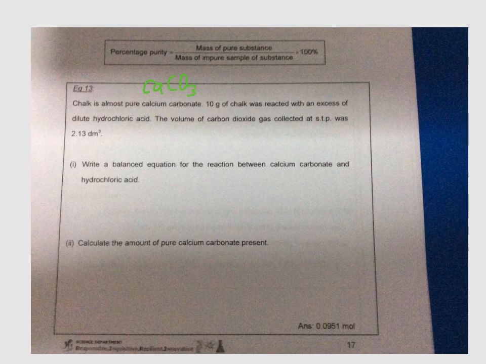CaCO3. And the question tells you that 10 grams of the chalk was reacted with an excess of dilute hydrochloric acid. The question already tells you which one is the limiting reagent and which one is in excess. Then the volume of carbon dioxide gas collected at standard temperature and pressure was 2.13 dm cube. So underline this information as well, and make sure you underline standard temperature and pressure. Immediately under standard temperature and pressure, put down 22.4 dm cube.